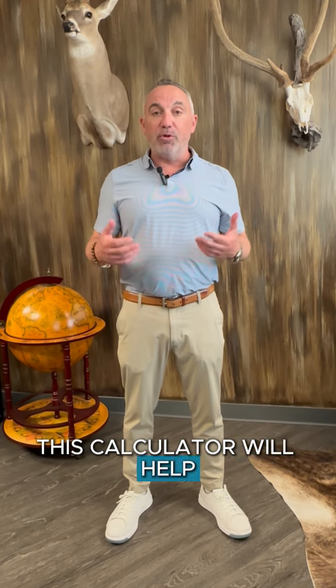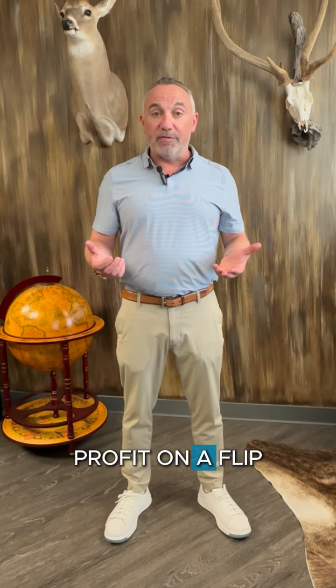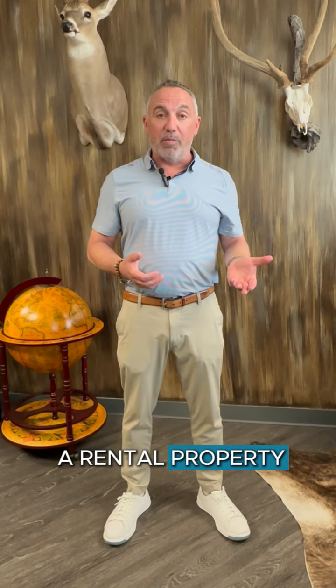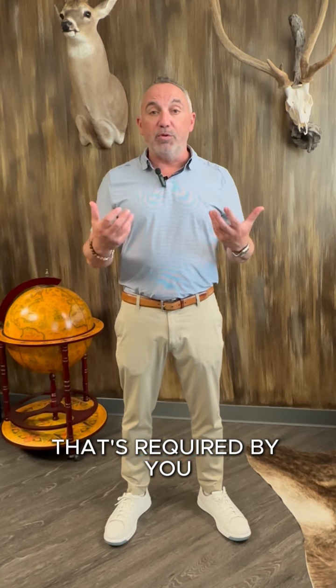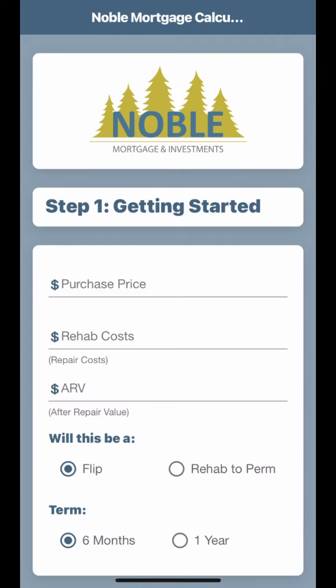This calculator will help you determine things such as profit on a flip or equity capture on a rental property, and it even helps you determine your closing costs and if there's any money that's required by you to bring to closing. Let's say you're looking at doing a flip transaction.